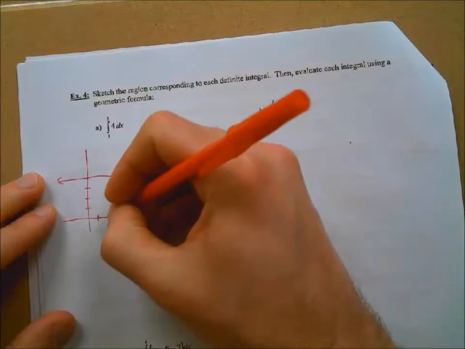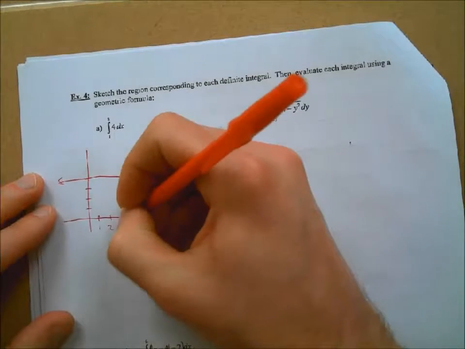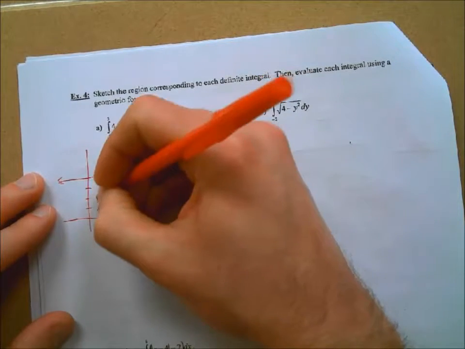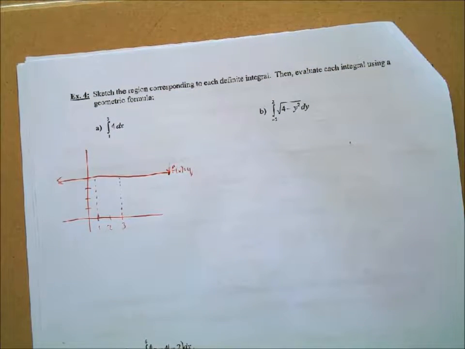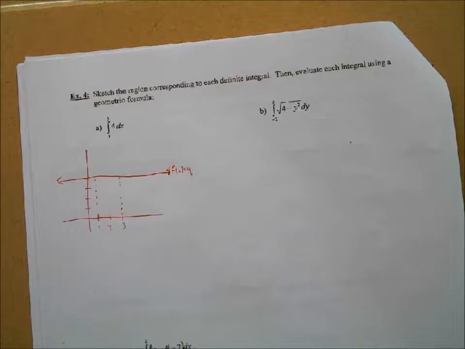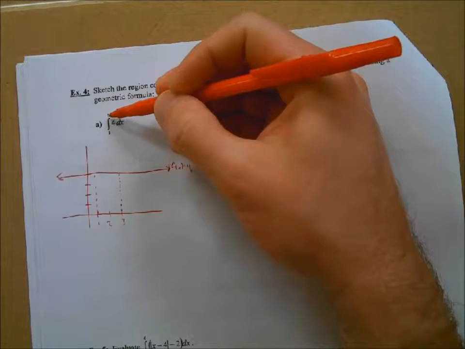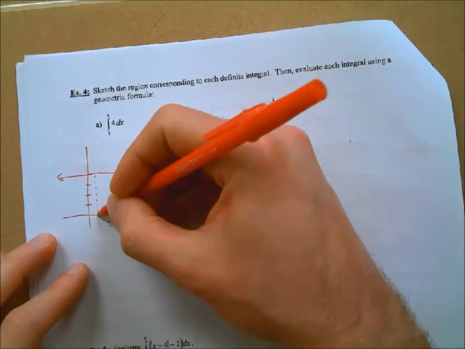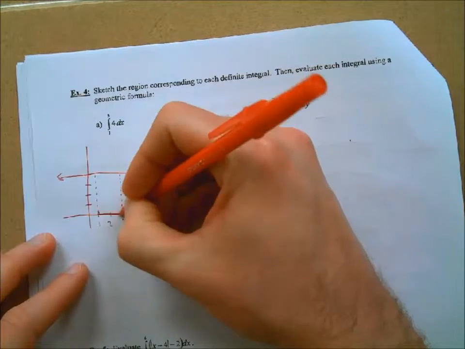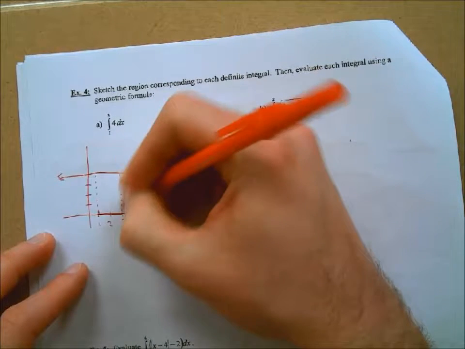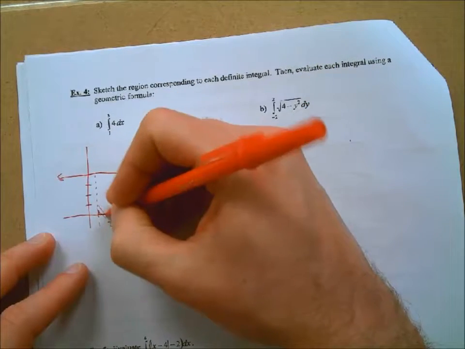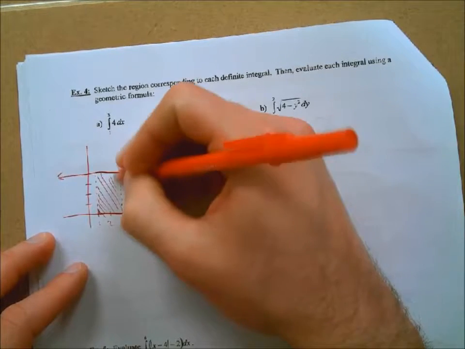So 1. There's our lower limit of integration. There's our upper limit of integration. And so what is the region here that's bounded by the function, the vertical line x equals 1, the vertical line x equals 3, and the x-axis? Here's the x-axis, there's the function, there's the vertical line 1, there's the vertical line 3. So what's our region? What shape? It's a rectangle.